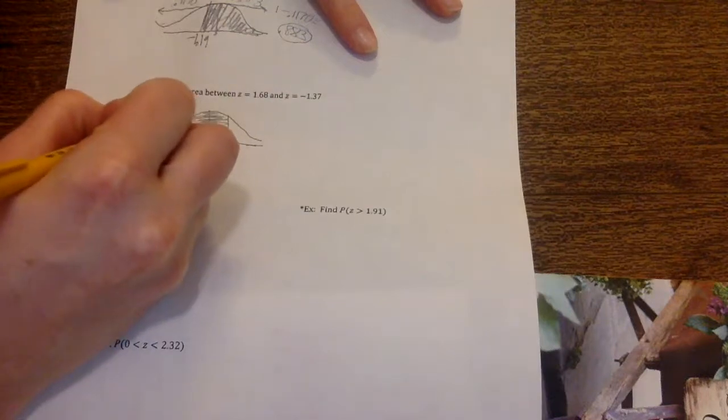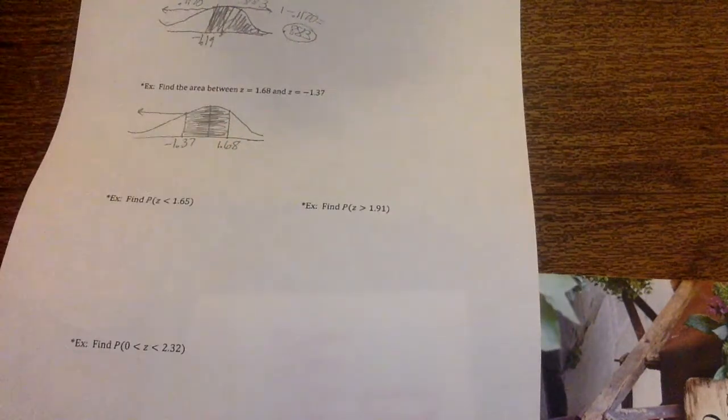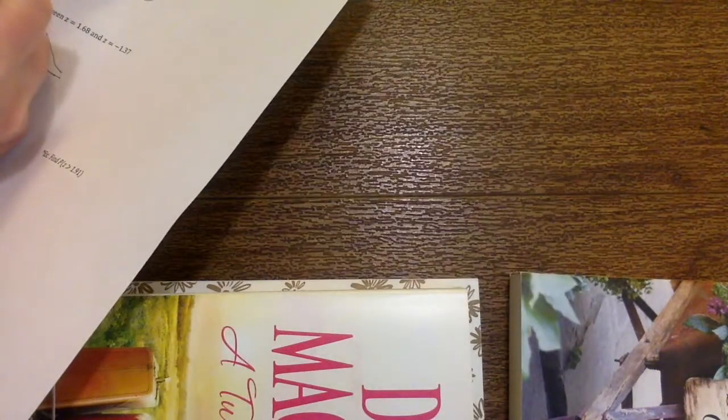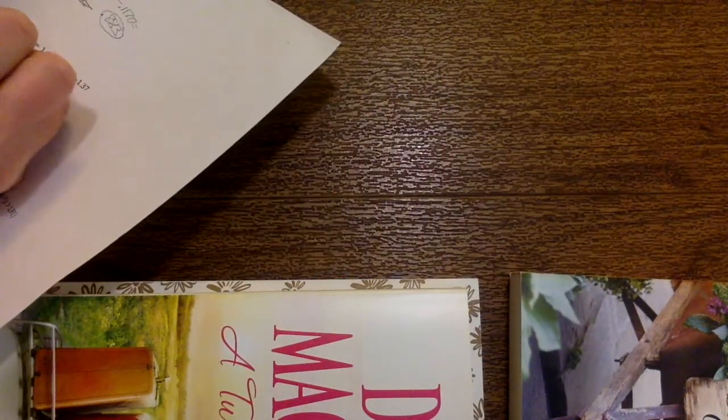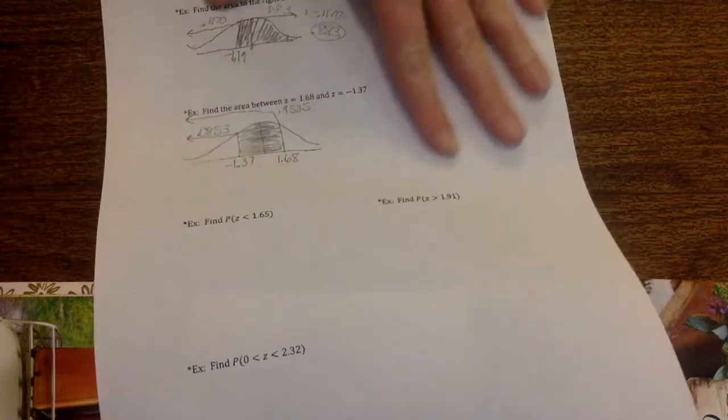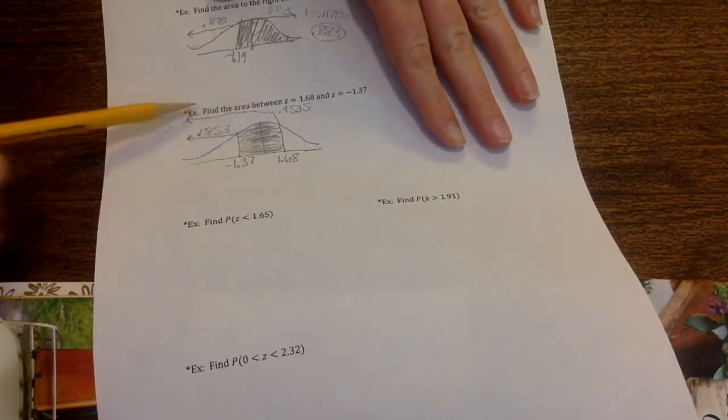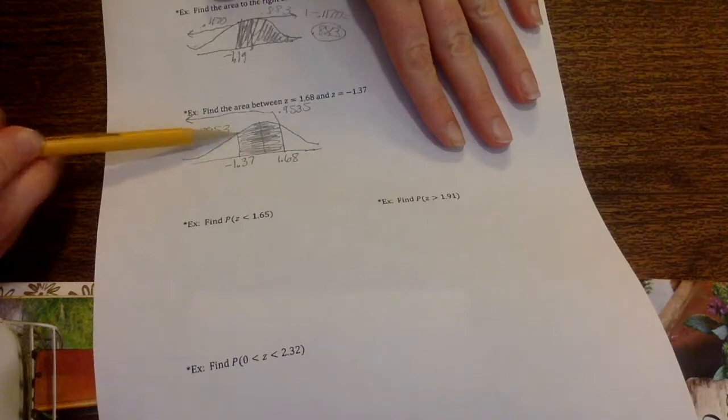So when you look up negative 1.37, that gives us 0.0853. And then when you look up 1.68, again, remember both of those are going to the left, you get 0.9535. Okay, so 0.9535 is from here all the way over. 0.0853 is from here all the way over.